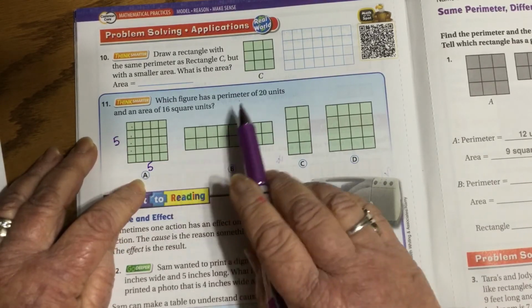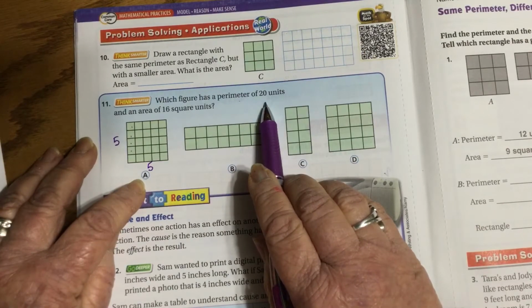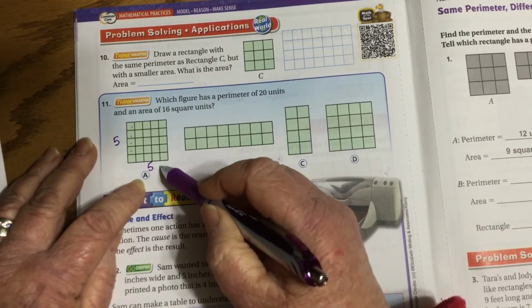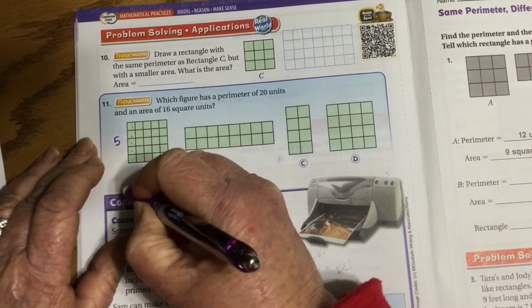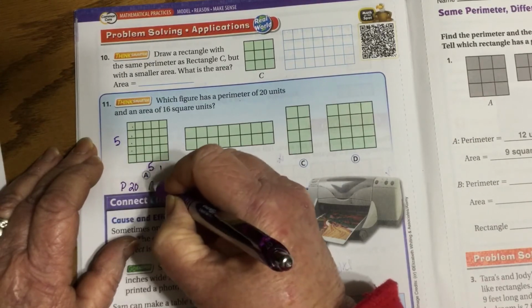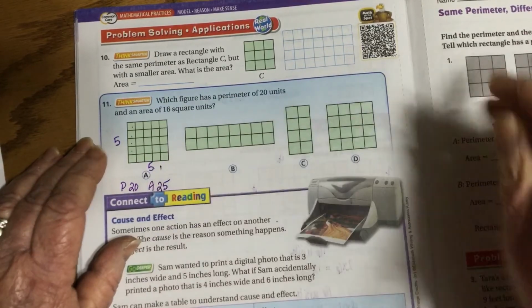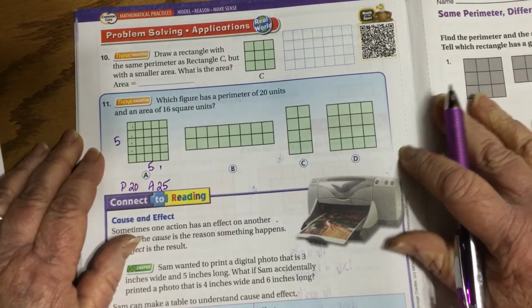So A has a perimeter of 20, but what's the area? 5 times 5 is 25. So can A be the answer? Nope.